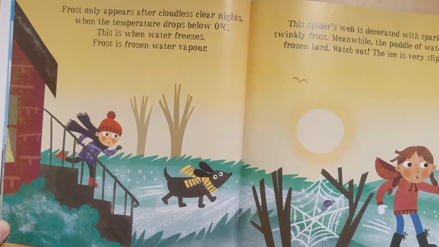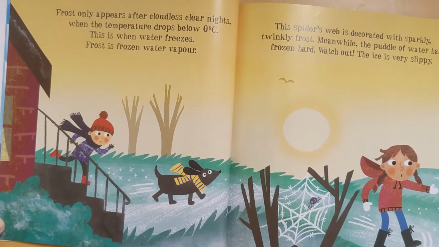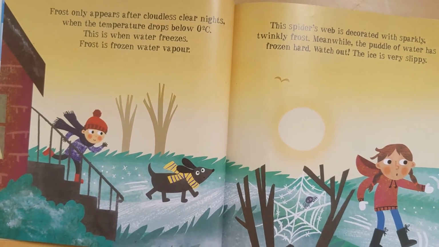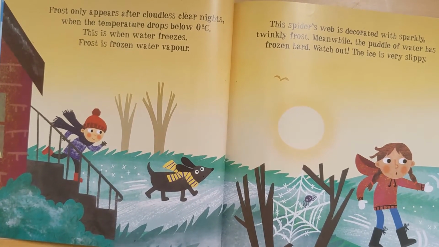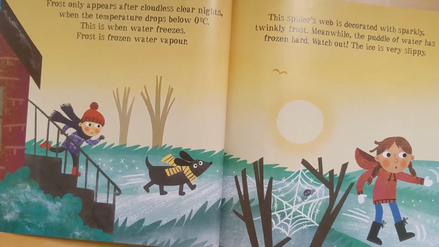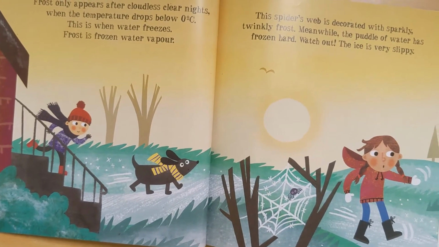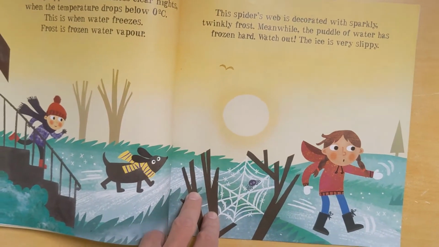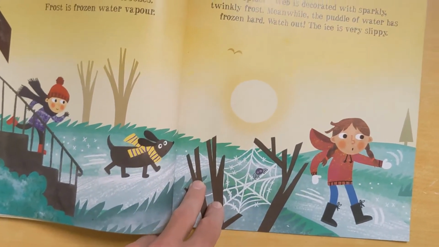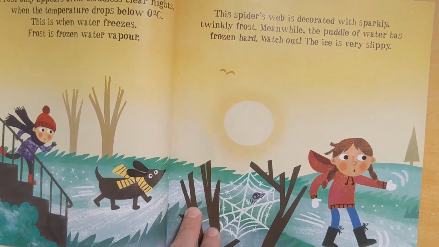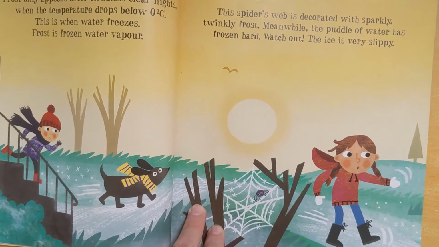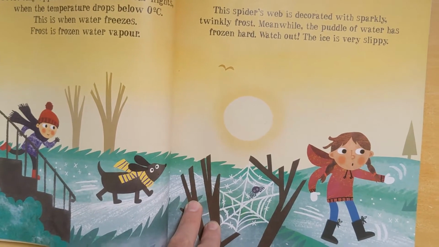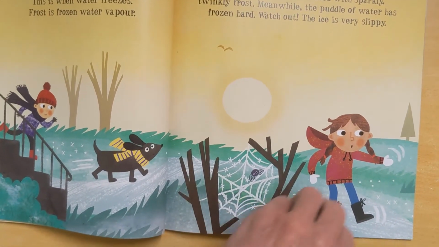Frost only appears after cloudless, clear nights, when the temperature drops below 0 degrees. This is when water freezes. Frost is frozen water vapor. This spider is decorated with sparkly, twinkly frost. Meanwhile, the puddle of water has frozen hard. Watch out! The ice is very slippery.